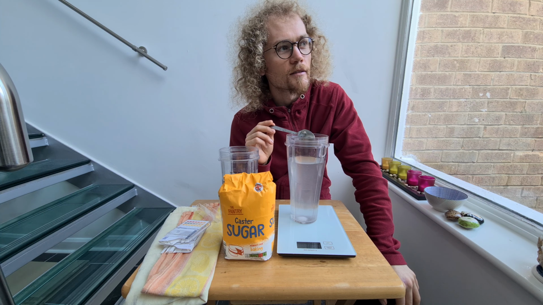Right, so let's give it a test. I'm starting off again with the wide range pH paper, 0 to 14, just so you can see if it's very acidic or not. Just put that in.